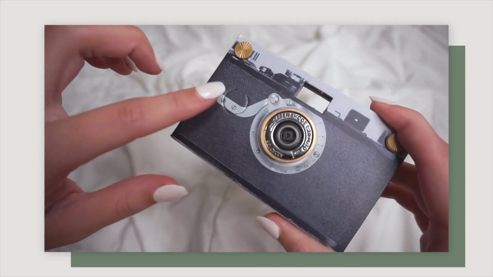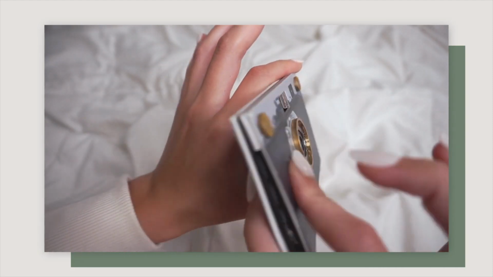Now once you have your camera set up, you can start taking photos. The camera is super simple to use and only has one button on the front that you have to pay attention to. That is the shutter button, and that's what's used to take a photo. So when you click that, the camera will make a shutter noise and the LEDs on the back will flash once.